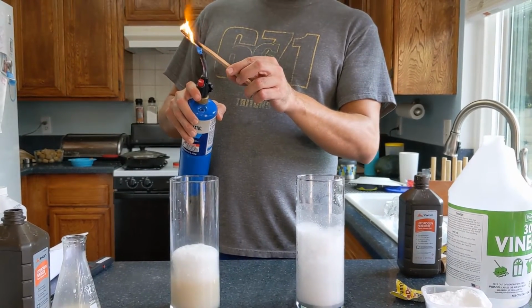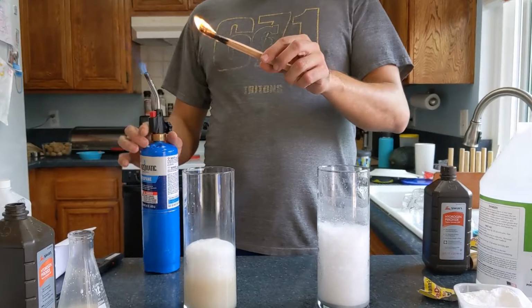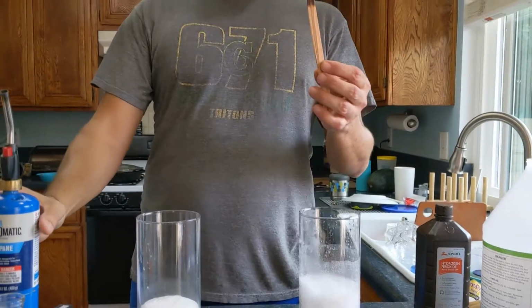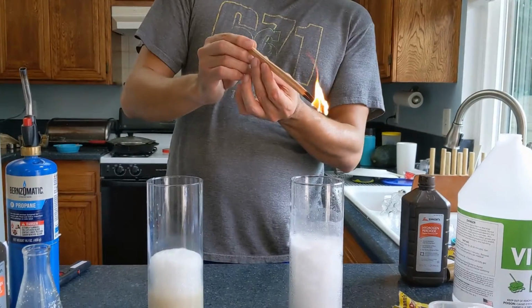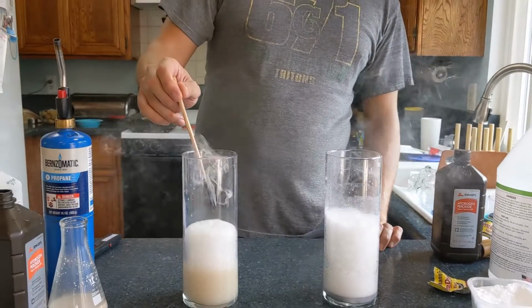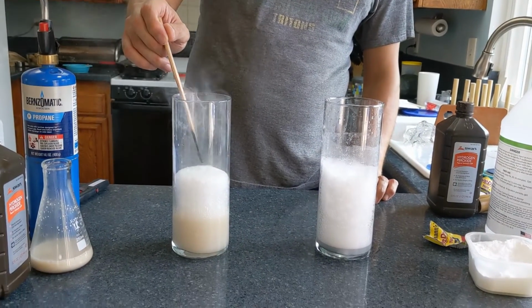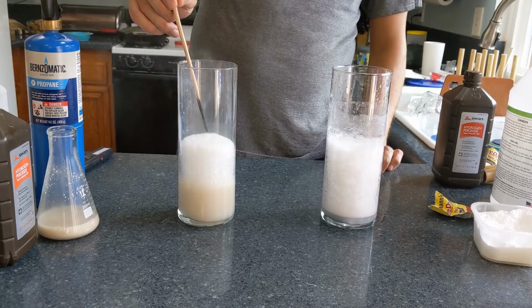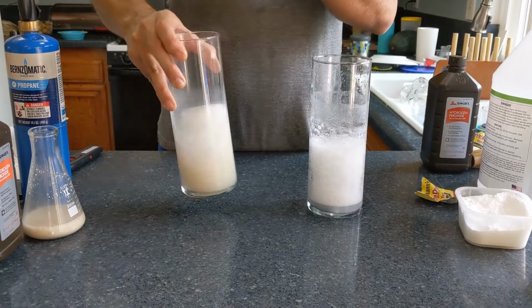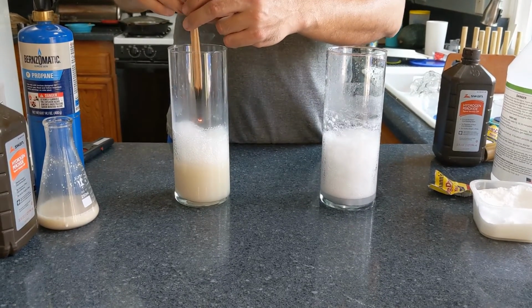And so if we, let's turn this off, if we put this burning piece of wood into this container, which is filled with carbon dioxide, let's see what happens. And then if we put this in an oxygen-rich environment, this should excite the embers, and we've got to get rid of some of the bubbles there.